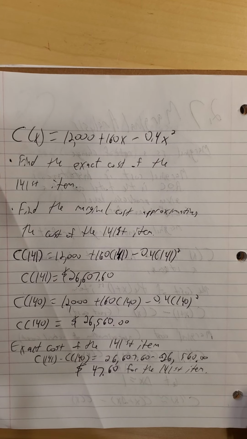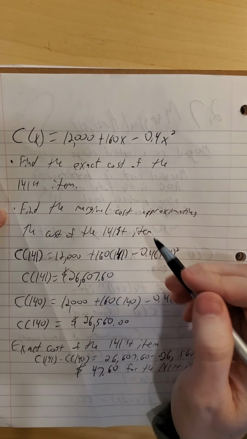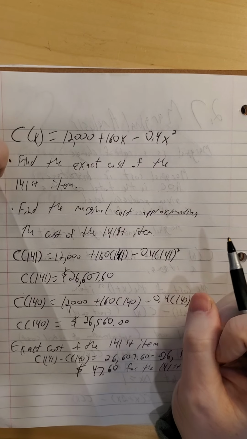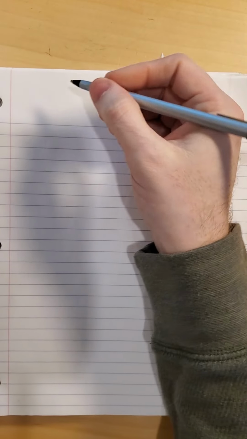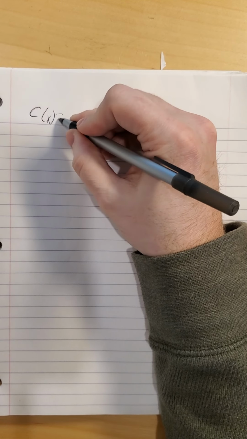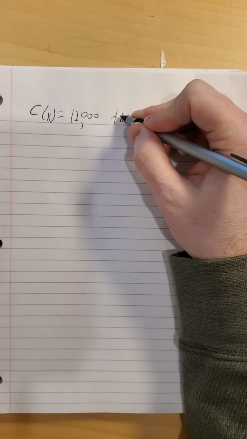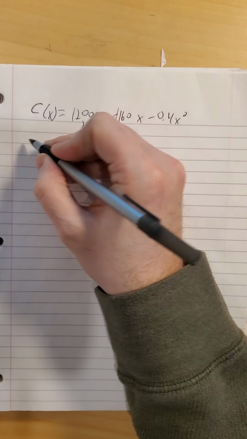So next we want to look at the marginal cost. The marginal cost, remember, is estimating what the exact cost would be. So that is a derivative. Let me transfer the relevant pieces to the top of this page. C of x, recall, is 12,000 plus 160 times x minus 4/10 of x squared.